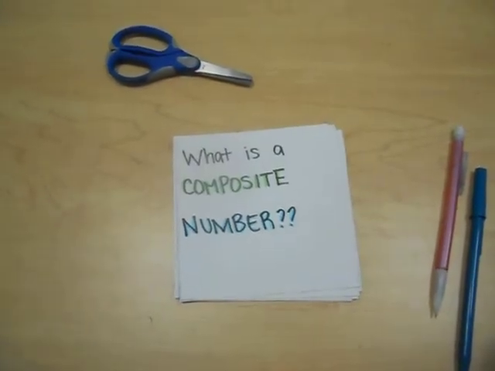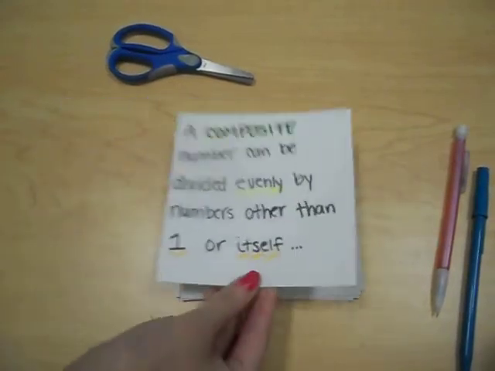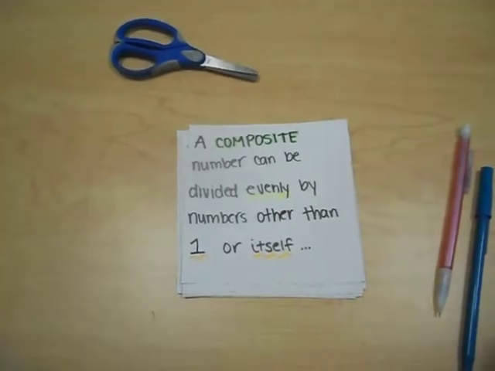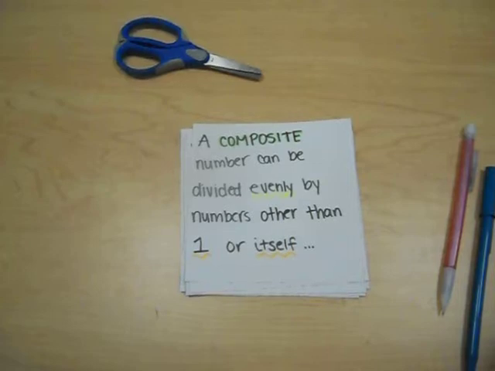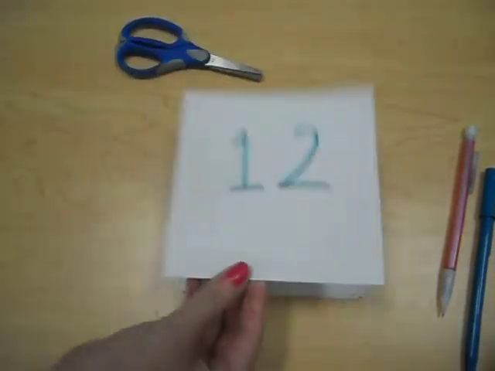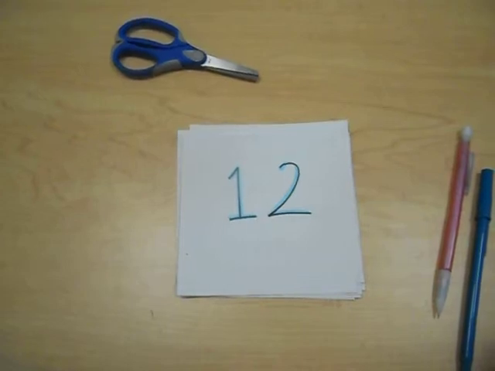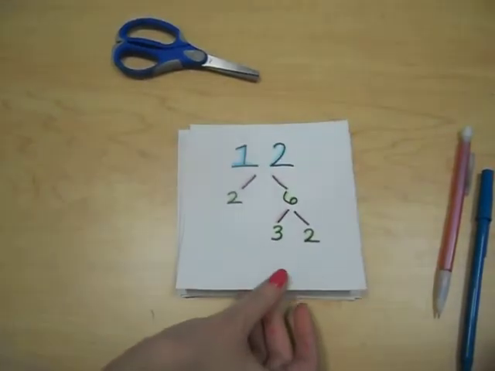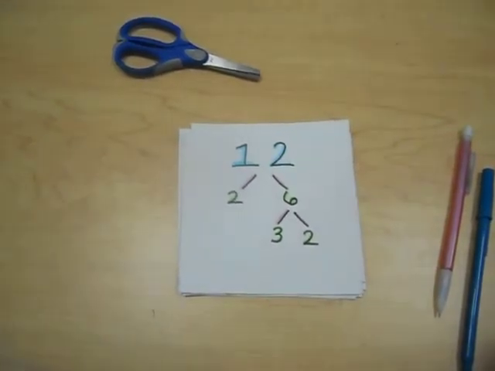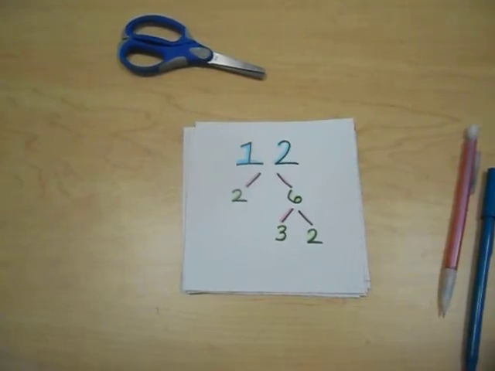What is a composite number? A composite number can be divided evenly by numbers other than 1 or itself. 12 would be an example of a composite number. 12 is a composite number because it can be divided by 6, 2, and 3 as well.